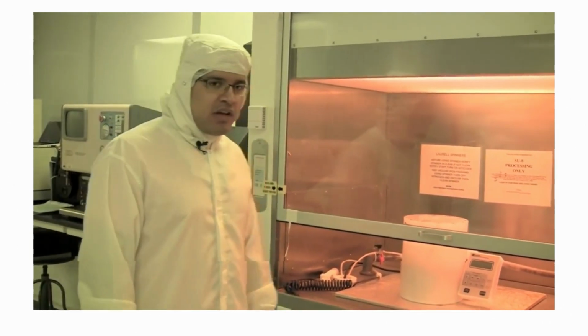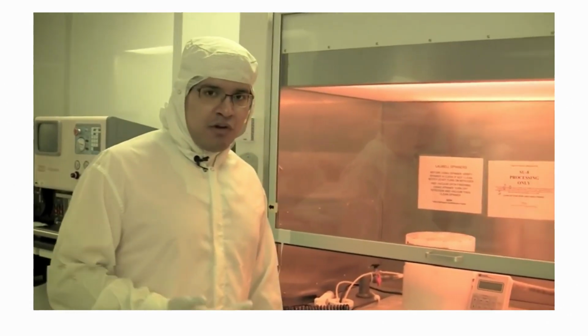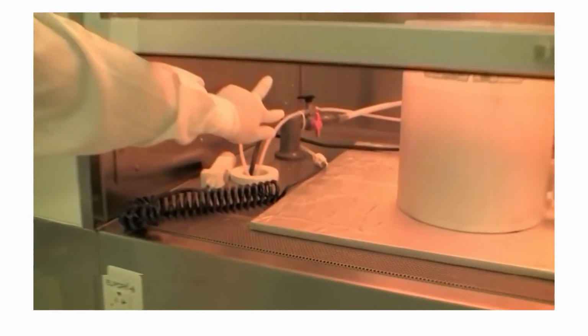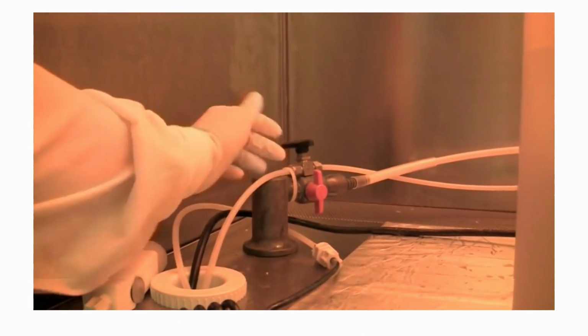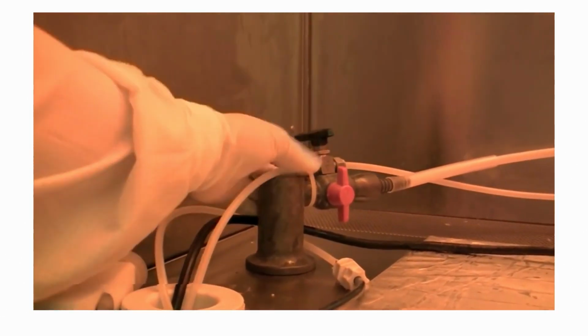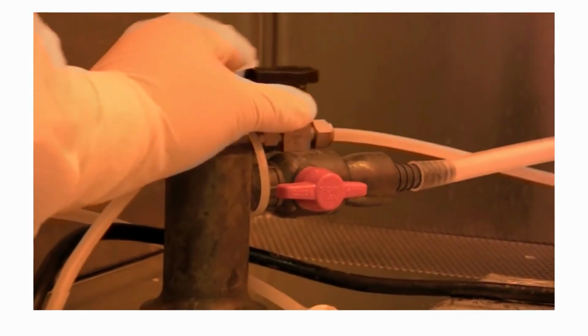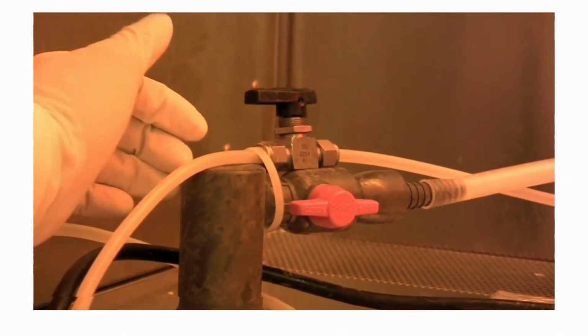When you first approach the tool, there's a certain condition the tool should be in before you start using it. First, you want to make sure these two valves right here are perpendicular to the line. That means they're closed. You see how it's perpendicular? To open them, you turn them so they're both parallel. You should hear a small hiss coming from the back. That means they're open, and it's good.